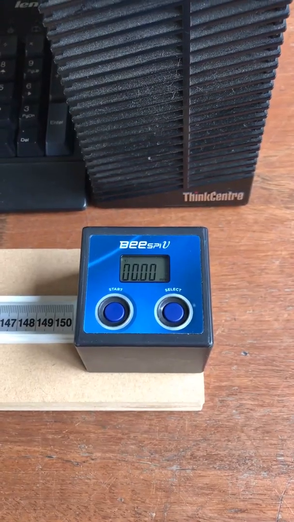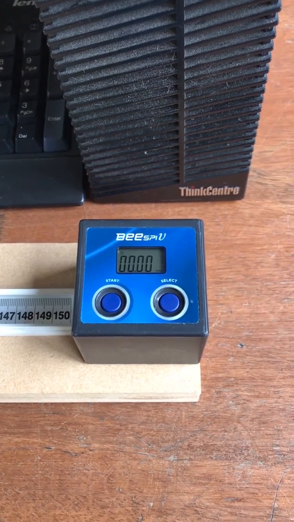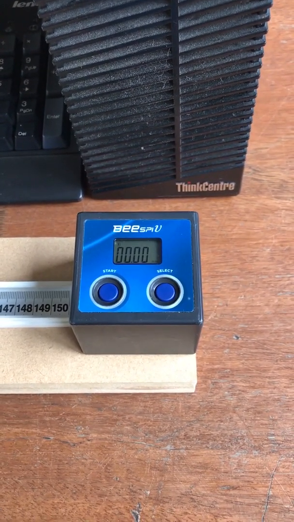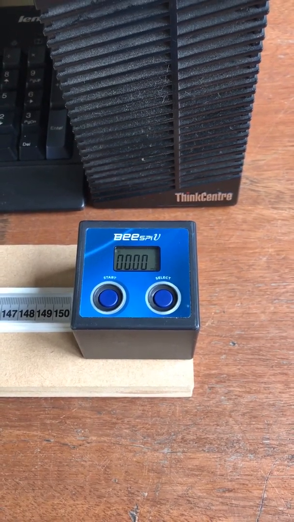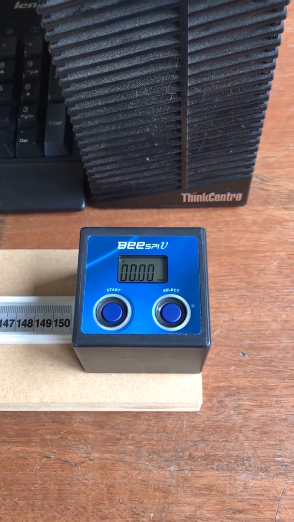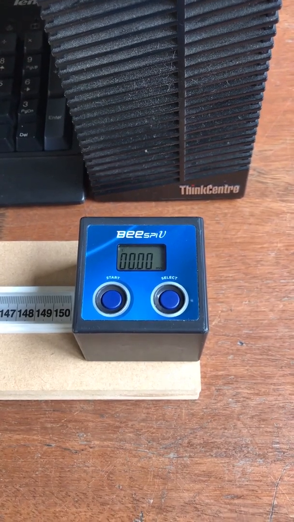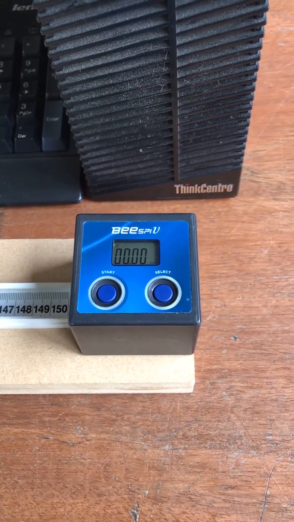We will use a stop clock to measure the length of time it takes the ball bearing to go from one end of the ramp and accelerate down to the other end. And then at the end of the ramp we have a light gate to measure the speed at the end of the ramp.